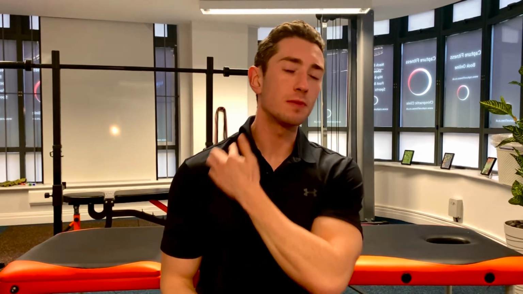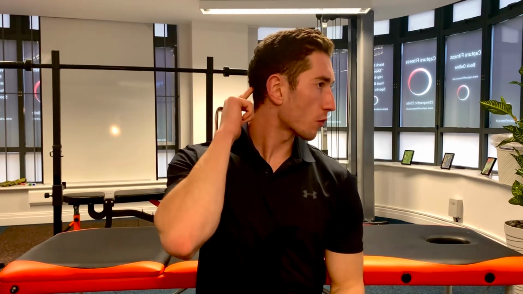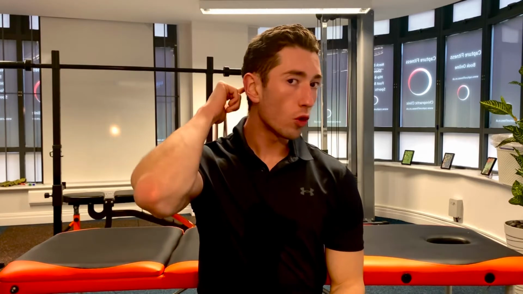Now there are lots of stretches. I'll just go through 3 specific ones for you. The first one is for your upper trapezius muscle. It's a big muscle that runs from the tip of your shoulder and it goes up to right in the back of your head all the way down to your mid-thoracic region in this trapezium shape.